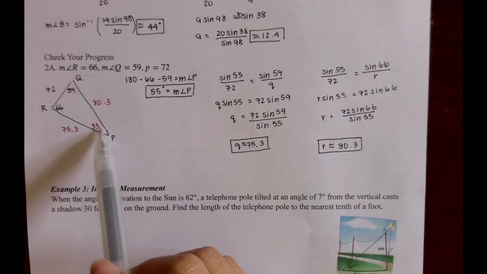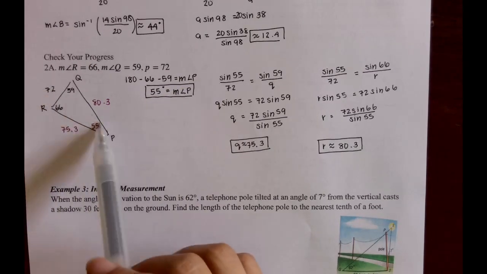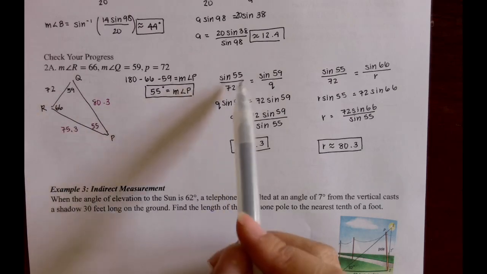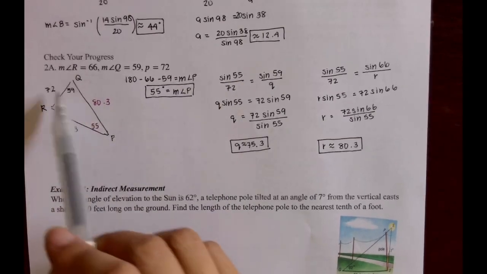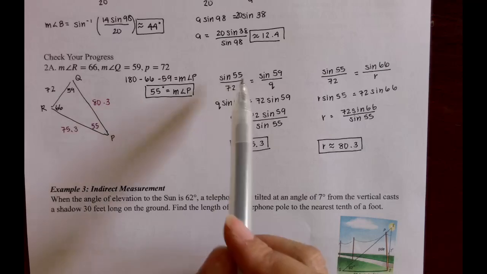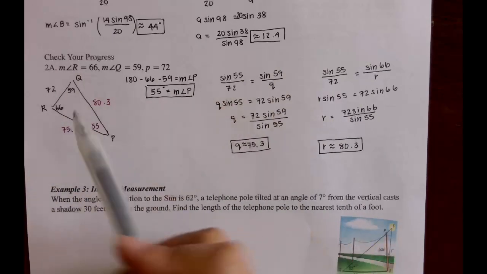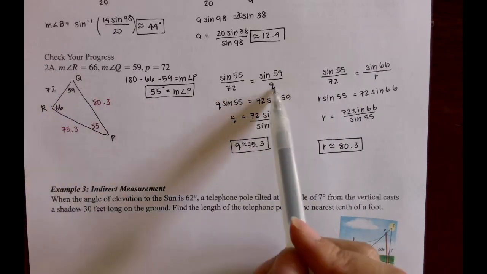Okay. Now I have one pair to build off of, right? So then I did sine 55 over 72, right? So sine P over P equals, and then I just started with Q. So sine 59 over my unknown Q.